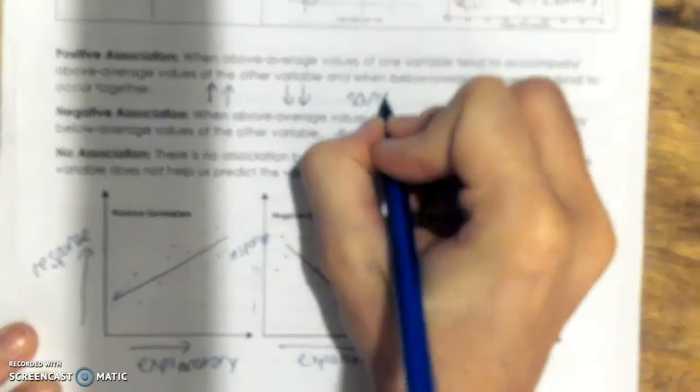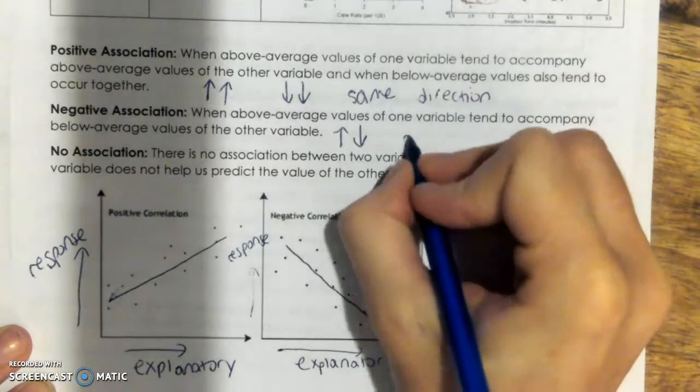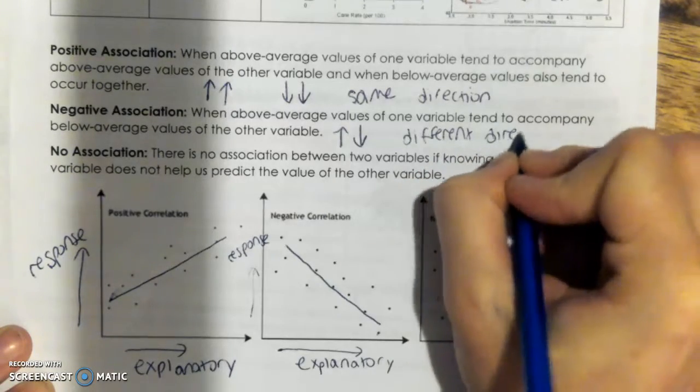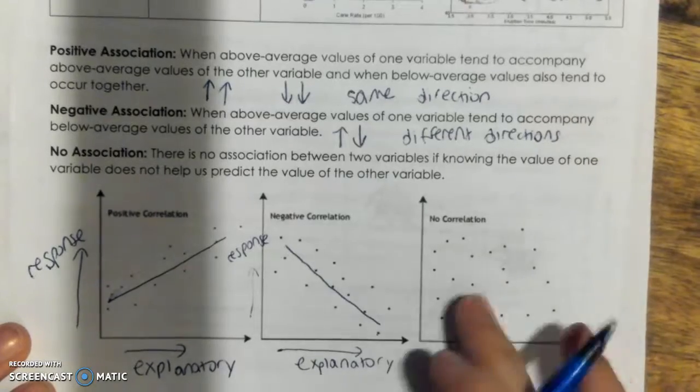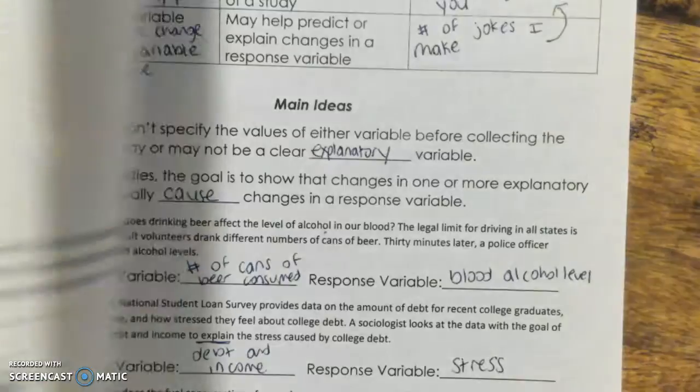Positive is same direction for both variables. A negative relationship is different directions. And then no correlation would be some sort of random scatter plot. All right, flip the page over. We are on the last page.